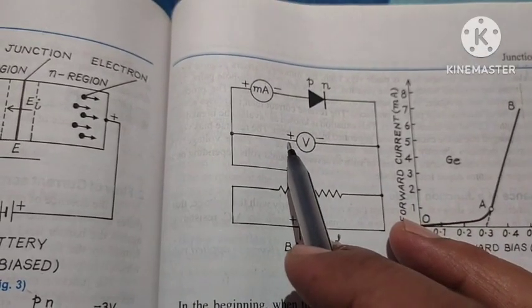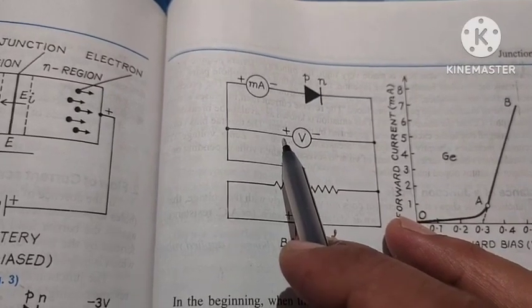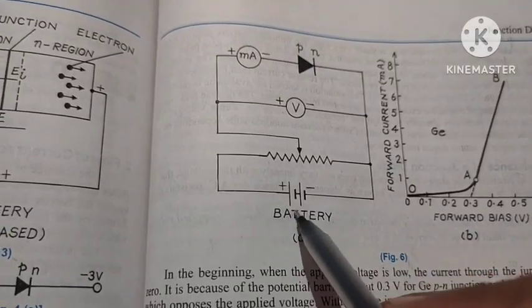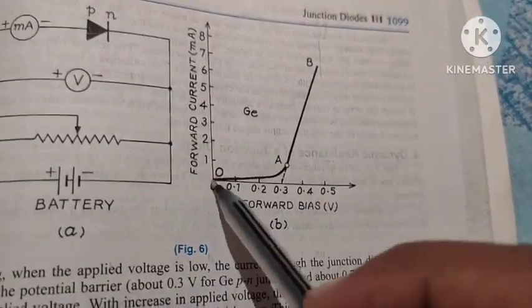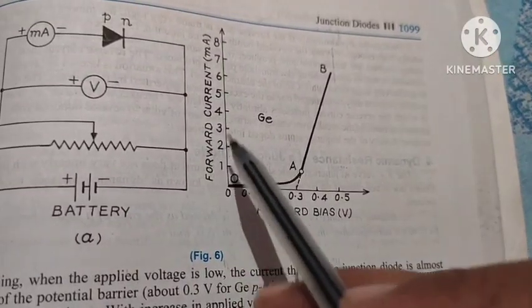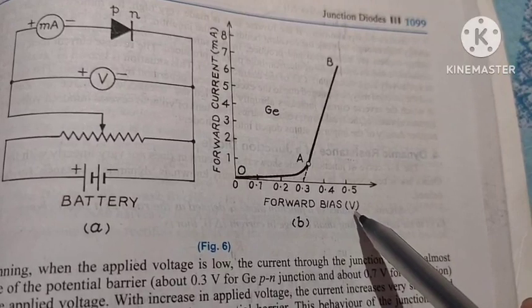So what do you understand by the forward biasing characteristics? Now we try to increase the voltage of this battery and see what happens to the current through the PN junction. You can see over here we have drawn the forward bias characteristics graph. On the y-axis we have the forward current, on the x-axis we have the forward bias voltage.